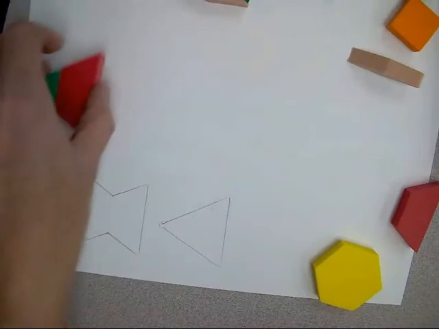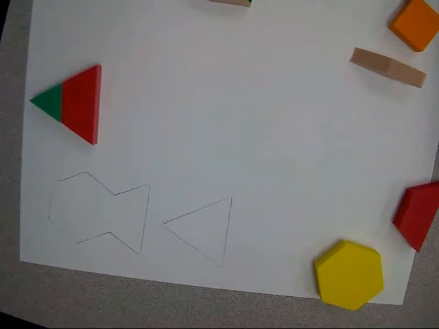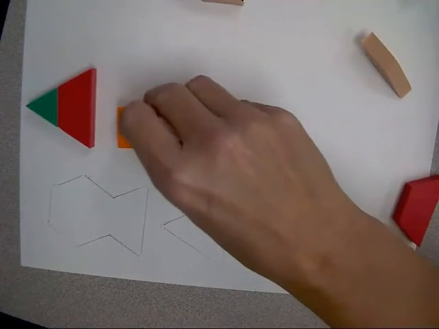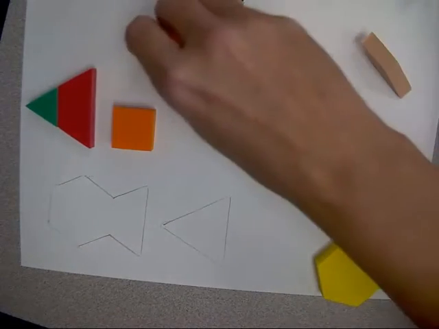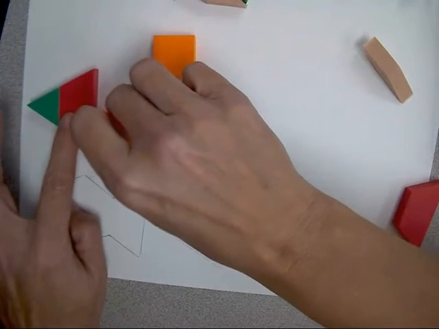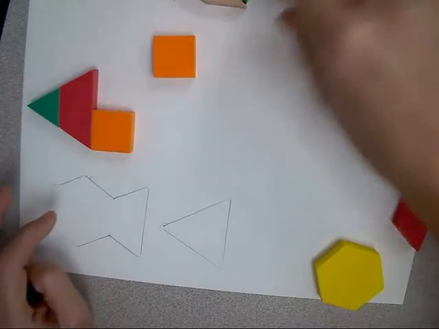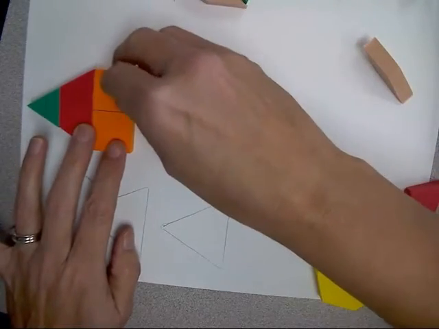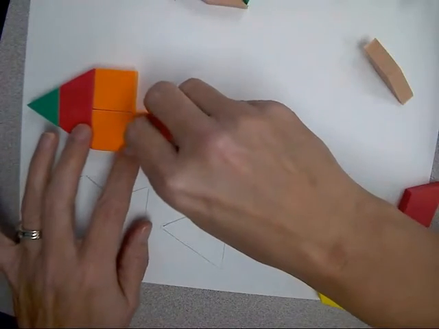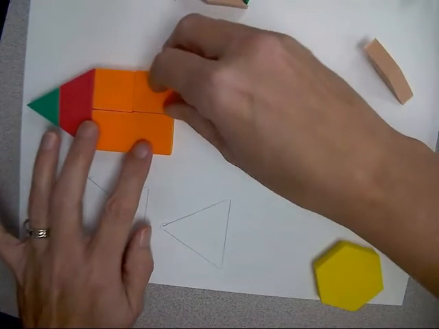I'm thinking about this. It kind of reminded me of a house. So, could I make the rest of the parts of a house? Let's see. Oh, I bet that house will be a little bit bigger.